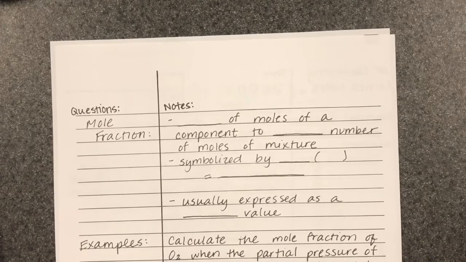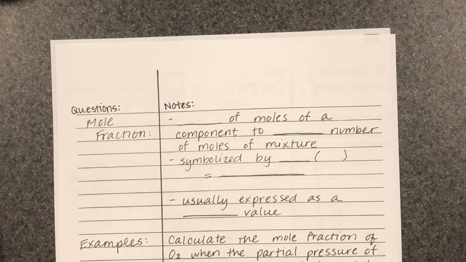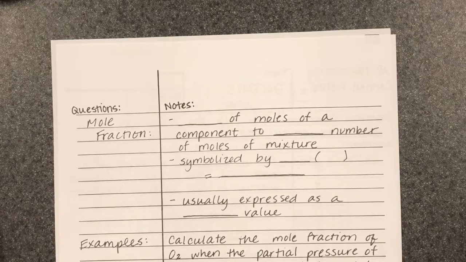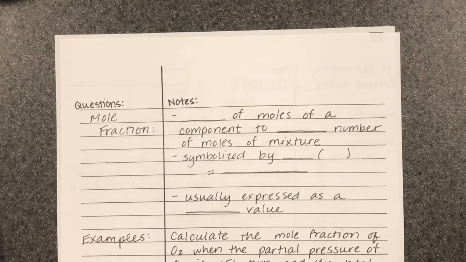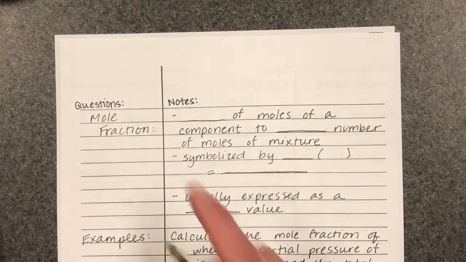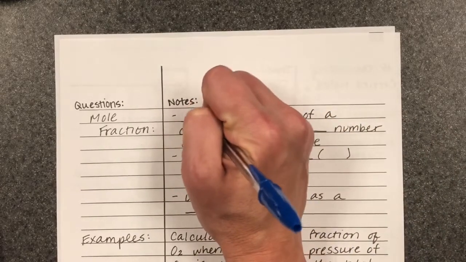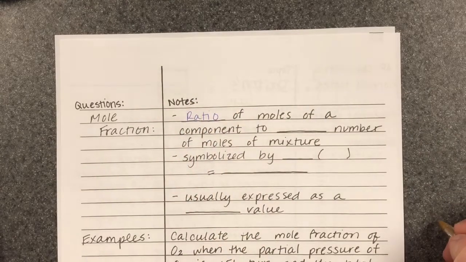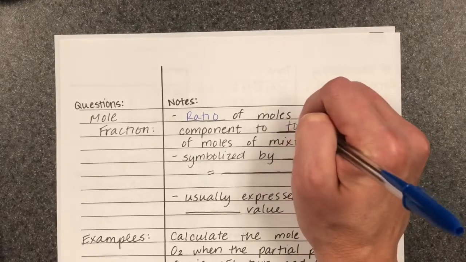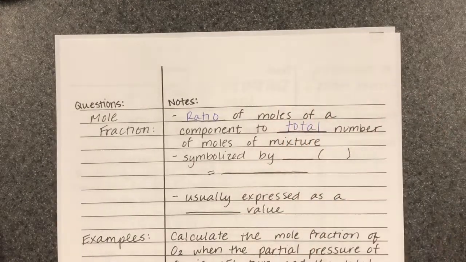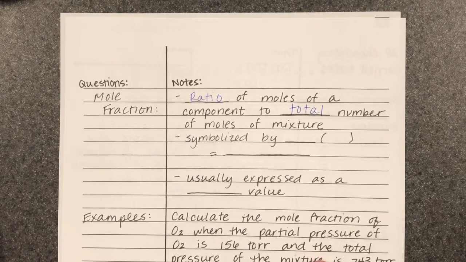Another really important thing that we can use, knowing that the total is a sum of the partial pressures of these things, or the total is the sum of the moles of each individual component of a mixture, we can actually determine a mole ratio, or a mole fraction. So it's a ratio of moles of a component to a total number of moles in the mixture.